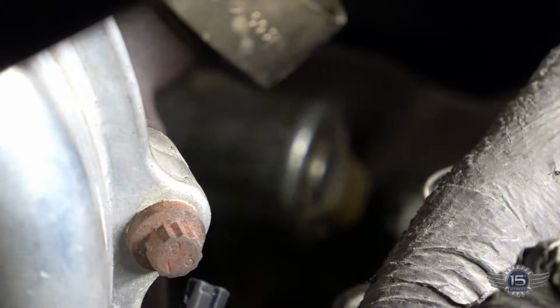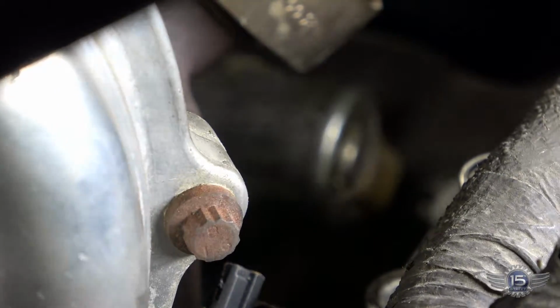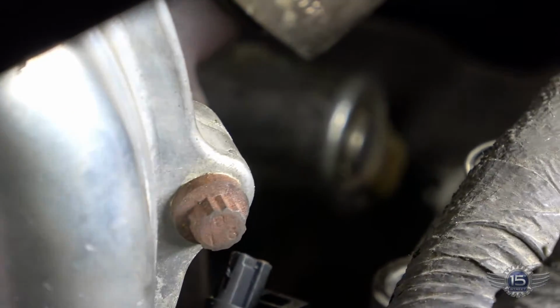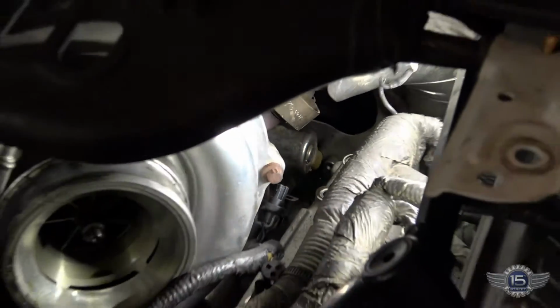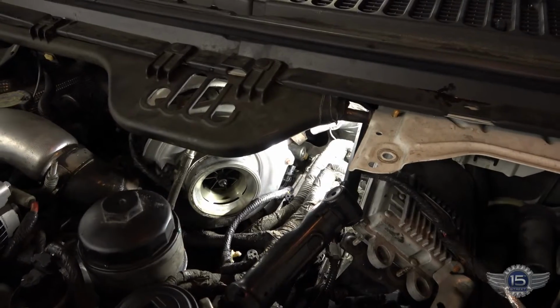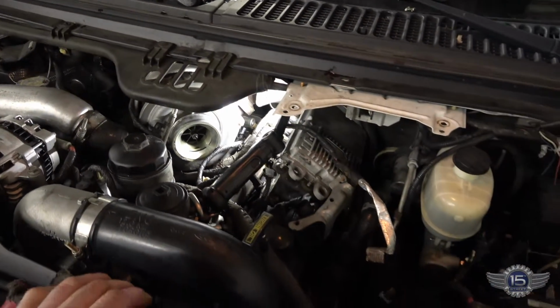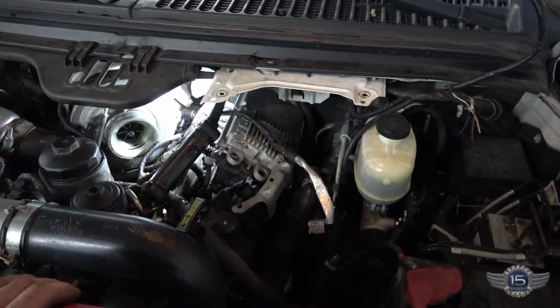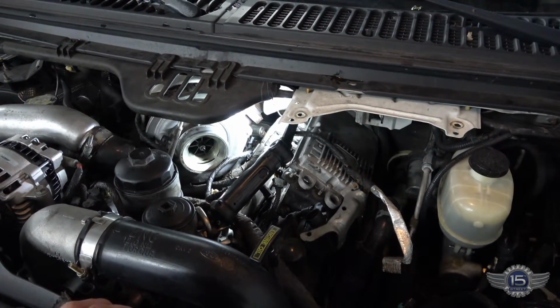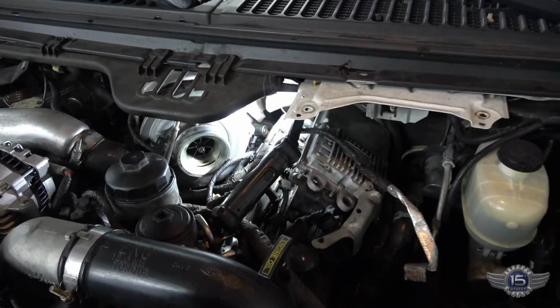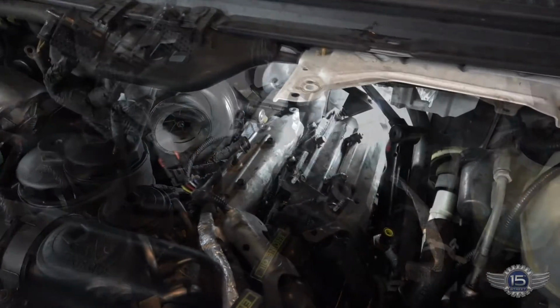So we're going to pull that thing out, and we're going to put that tool that I have in place of it. So I'll zoom back out so you can kind of see where it's at. So it's right in there underneath the turbo, and as you can see, we have all the other components removed already. So let's get a few more things out of the way, and I'll get in there and get that tool put in there.